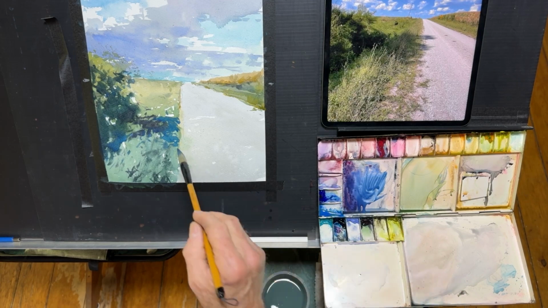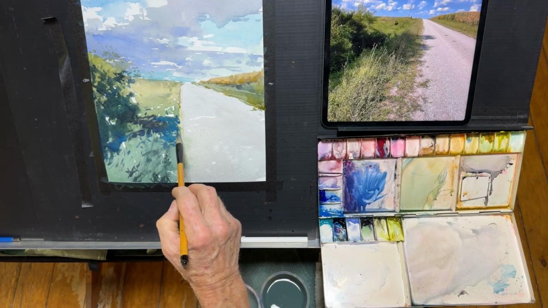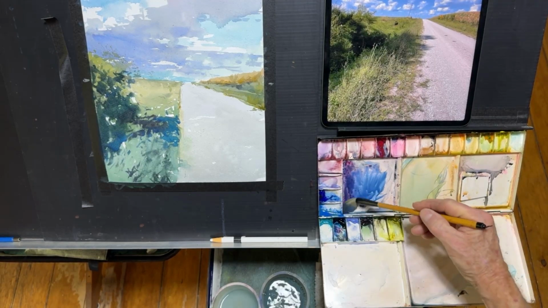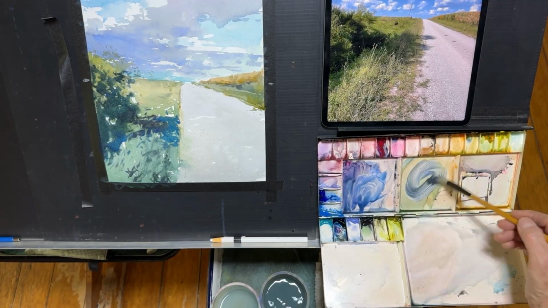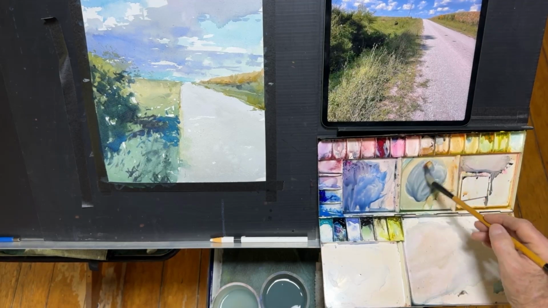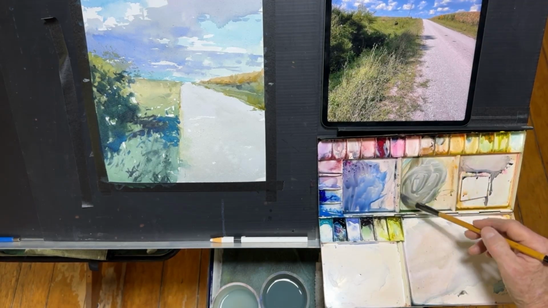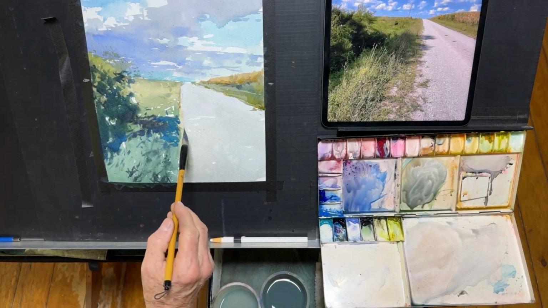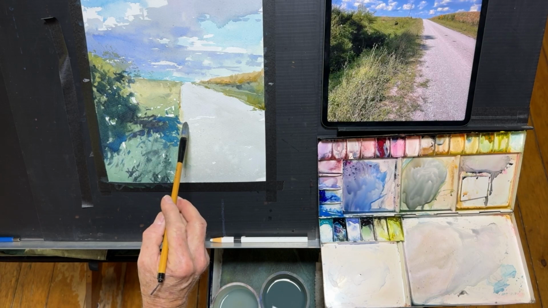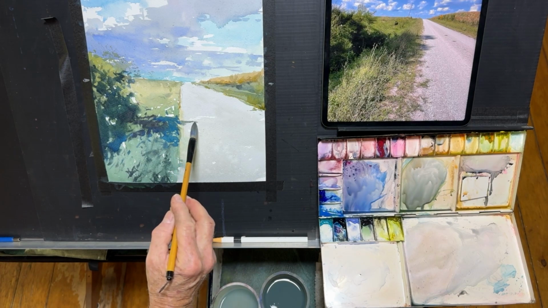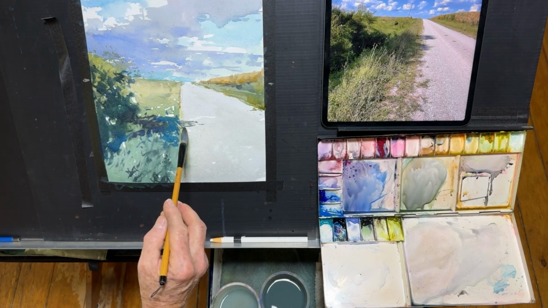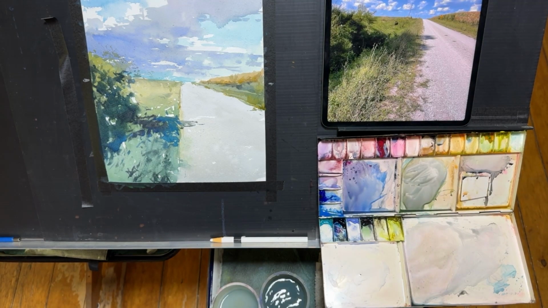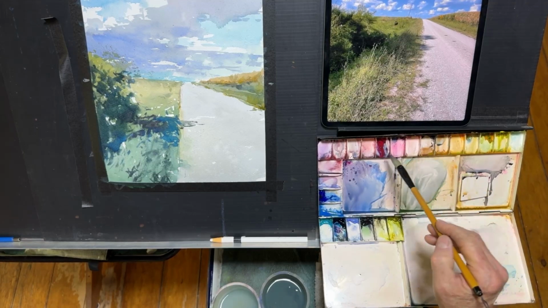As I go out onto the gravel, I have to make it a different color. So let's take some of that over here and put some burnt sienna in it and a little more water. When a shadow goes onto a new surface, a cast shadow, it will usually change in color. It may change, it will always change in color. It may change in value as well.